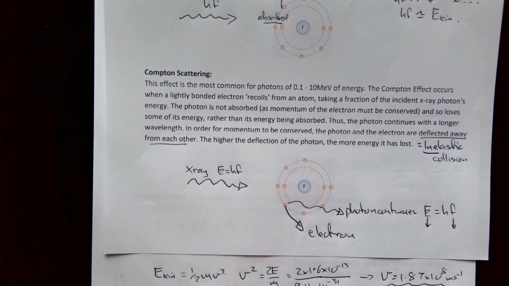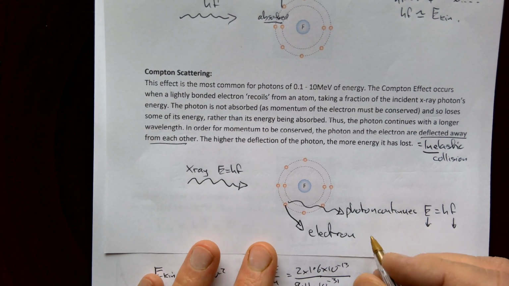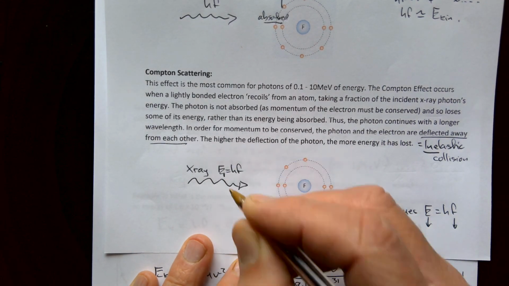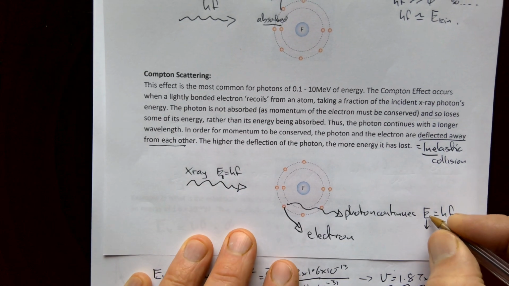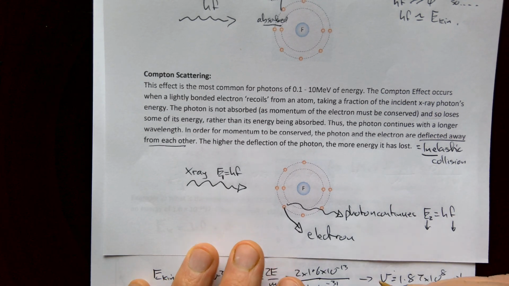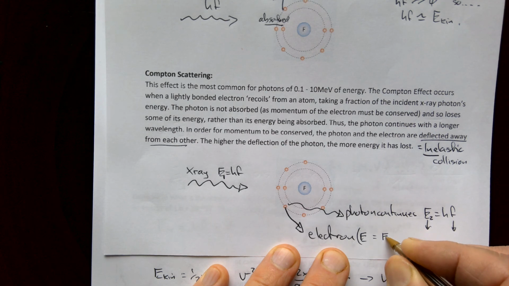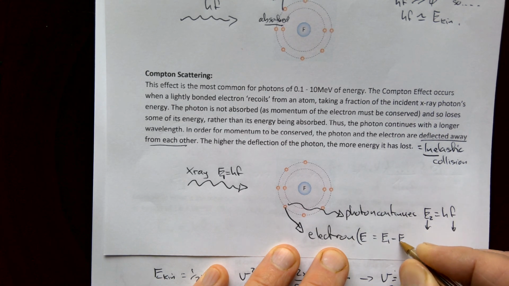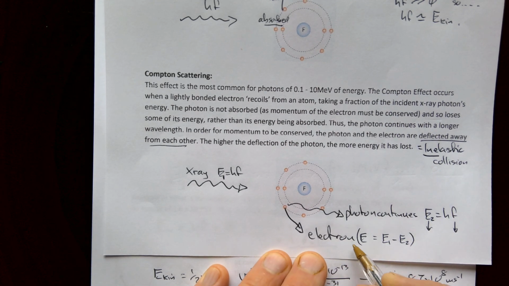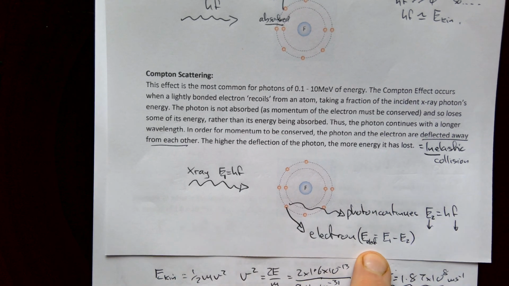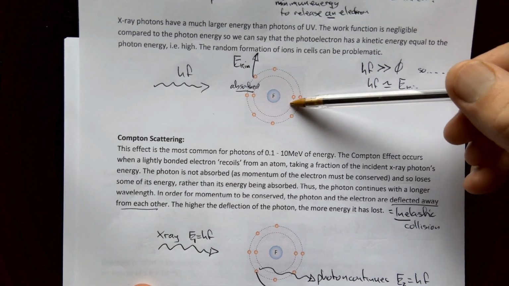So what is the energy of the electron? Just to round this all up, I'm going to call this energy 1, over here energy 2. Energy of this equals simply energy 1 minus the smaller energy 2. And that will be how much energy is left over to go into basically the photoelectric effect.